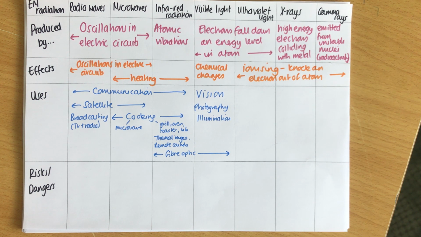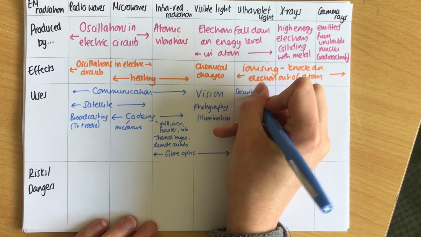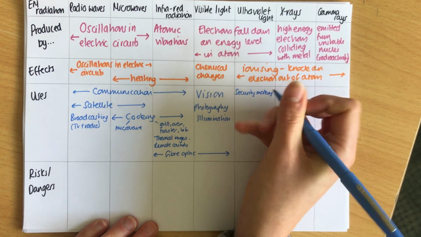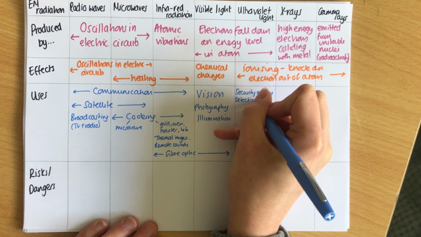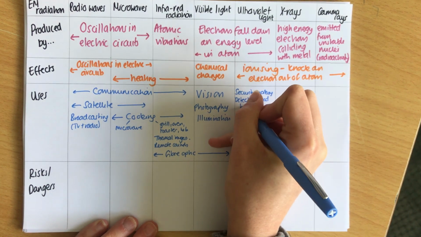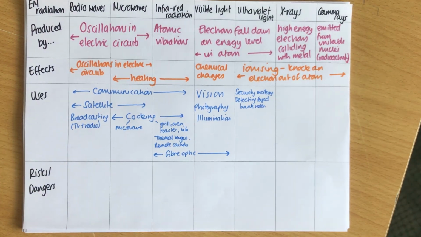Okay, so moving on to these more dangerous ones, but they still have good uses. UV, X-rays and gamma rays still have really important uses. Now, UV is used in a variety of ways. It can be used for security marking, or for detecting forgeries for banknotes. So detecting forged banknotes. So security marking, you might have one of the security pens that you can't see, it's invisible. You write like your address or your postcode on valuable items with it, and then if it's stolen and the police find it, they can use a UV lamp to look and see who it belongs to.